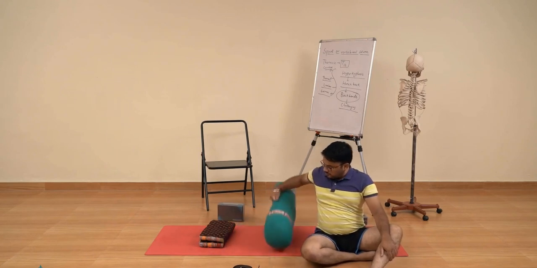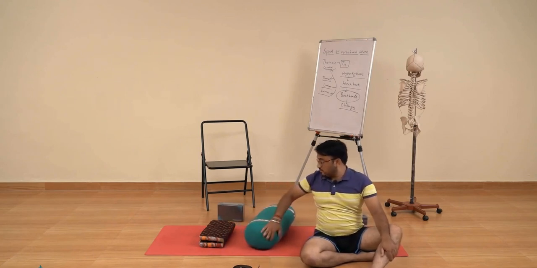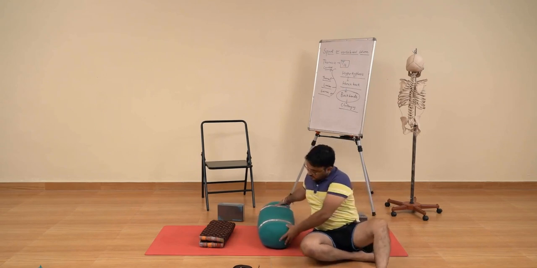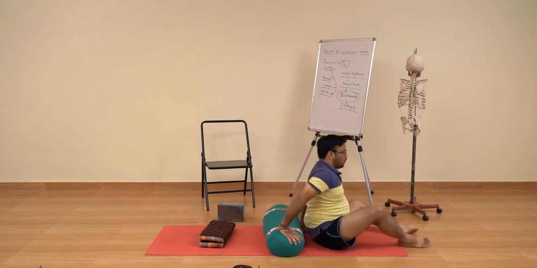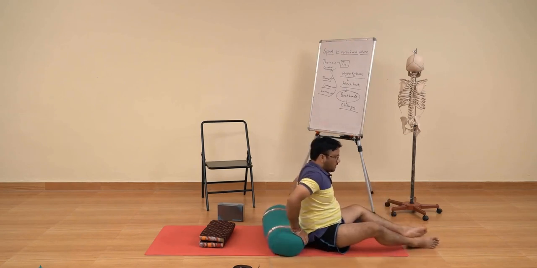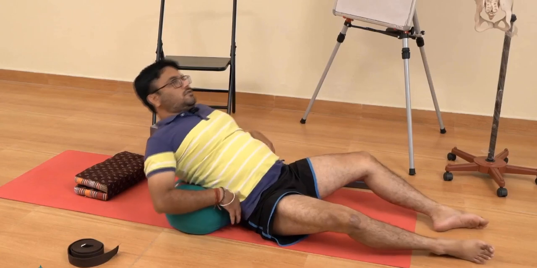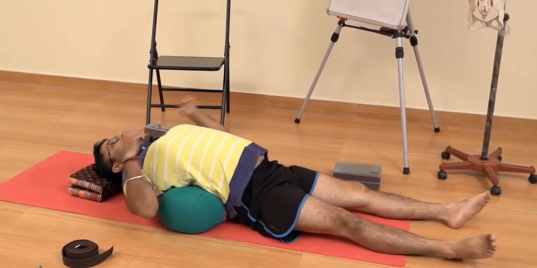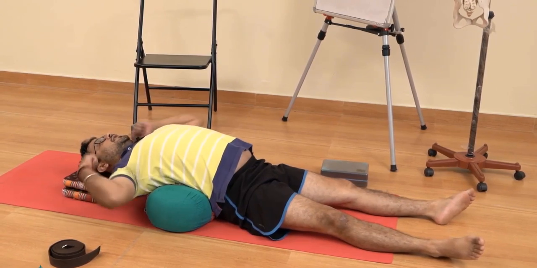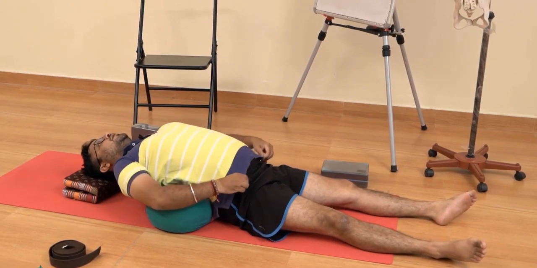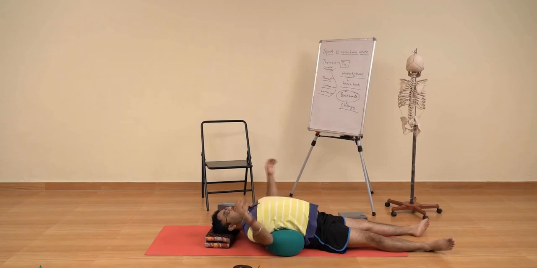This way also you can use the bolster if you have a problem that the block has too much height. You can use the bolster this way. Here my lower back touches the bolster. I am on the thoracic spine now, and check my neck alignment is okay. I am maintaining the natural curve on the neck and taking my hands to the side.